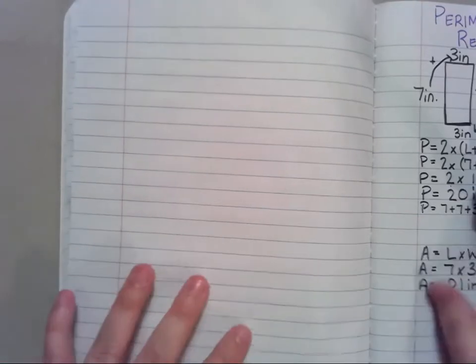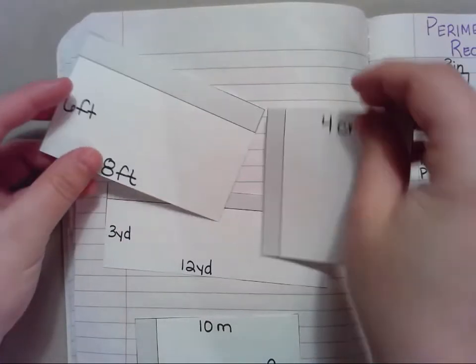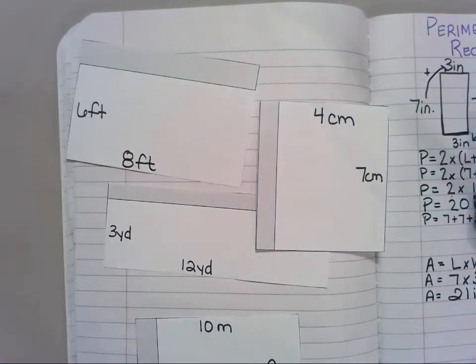On the opposite page, we're going to glue down some examples. I went ahead and cut mine out ahead of time. You should have your paper that has all of these squares and rectangles on them. Please take a moment to cut them out and we will glue them down one by one. You can pause the video.